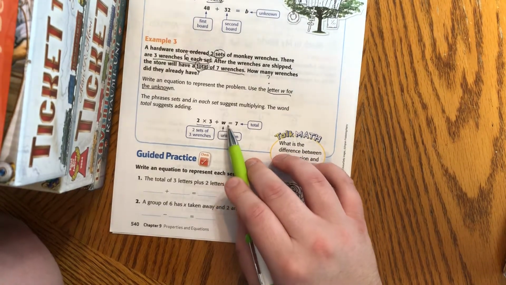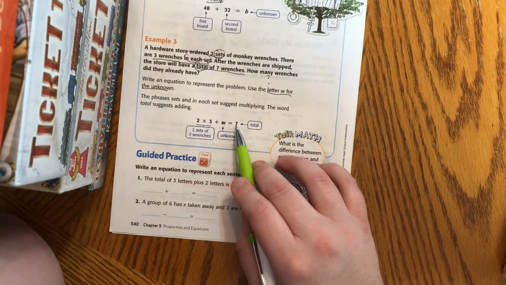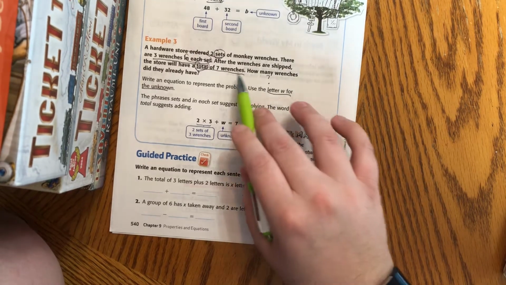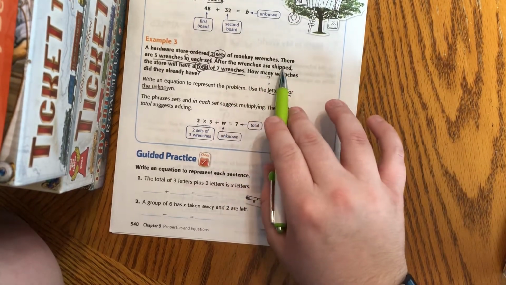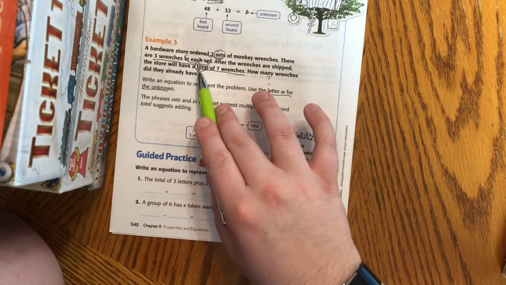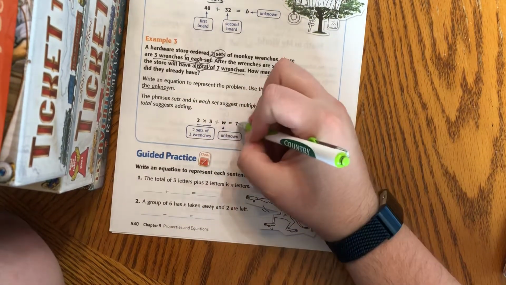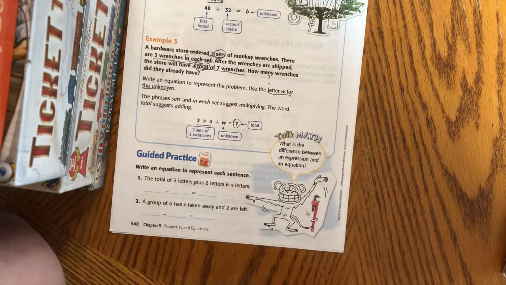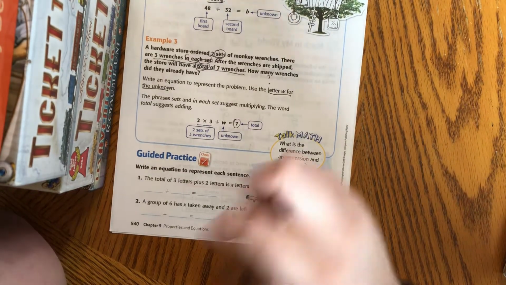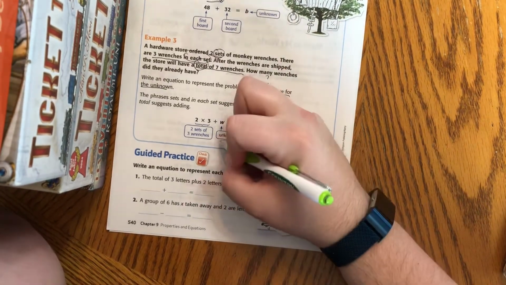And we're going to put our equal sign and then our number 7 because after the wrenches are shipped, the store will have a total of 7 wrenches. So that's your answer. That's your total number of wrenches. So we're trying to figure out how many they had before.